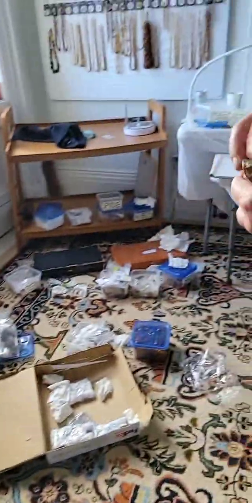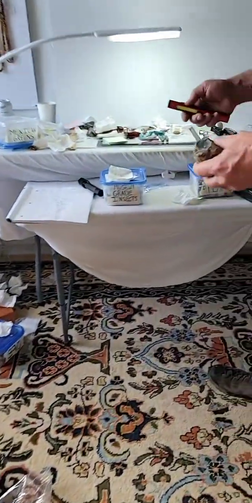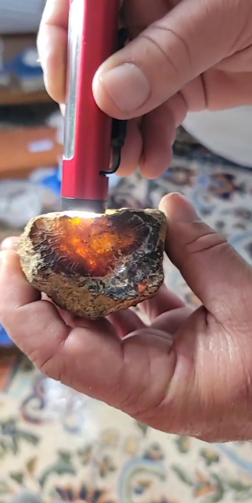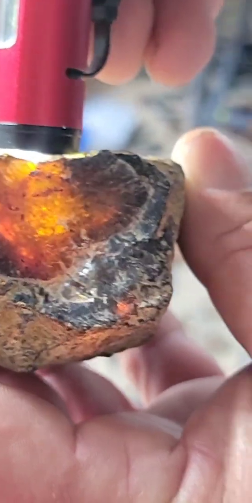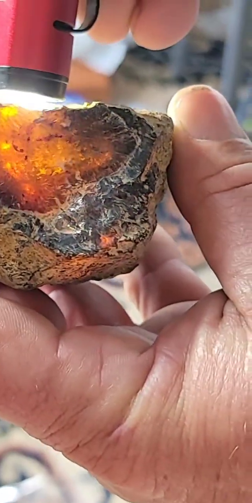But here, let's do this. This is Jason's superpower, you guys. Watch this. This is what I'm talking about. Look, there's bubbles in there. Do you see that stuff? I'm trying to show it on camera. You can kind of see it, but it's not super clear.